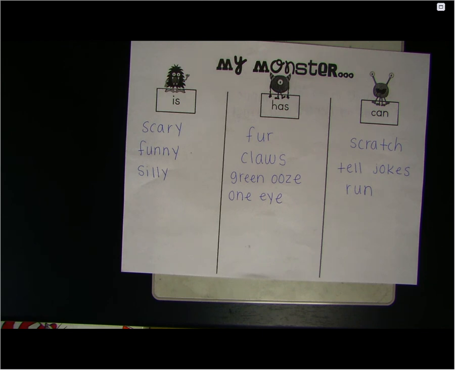So for mine, I did my monster is scary, funny, and silly, and those were just examples. For my monster has, you could have fur, claws, green ooze, one eye. You could have just tons of different things about your monster. And then what your monster can do. So if your monster was scary, maybe your monster can scratch. If your monster was funny, maybe it can tell jokes. Maybe if your monster was silly, it can run in a silly way.